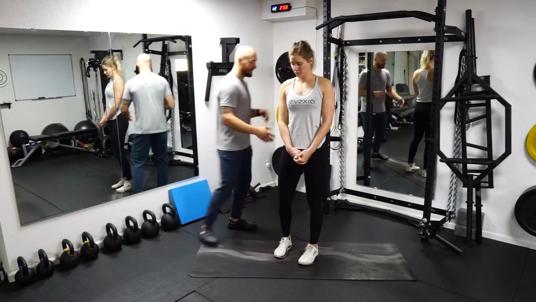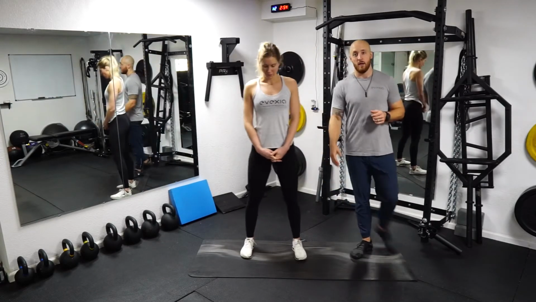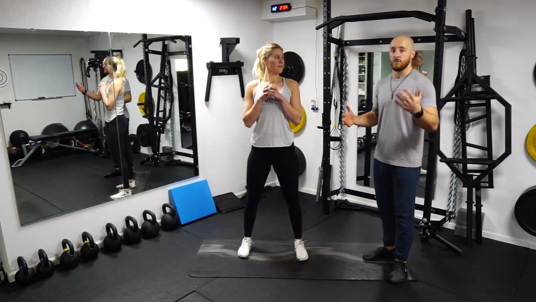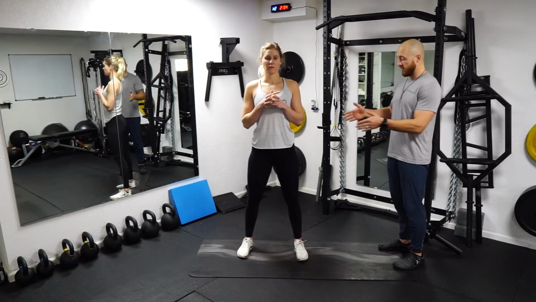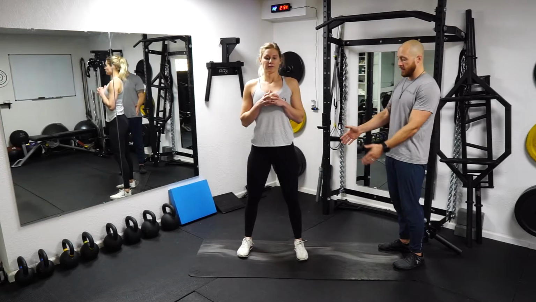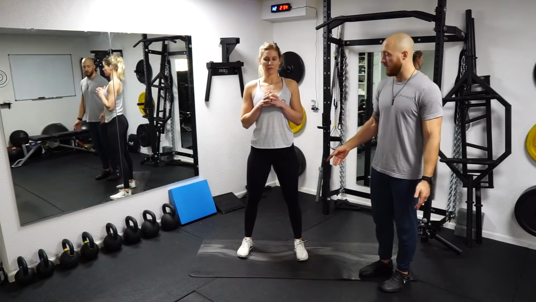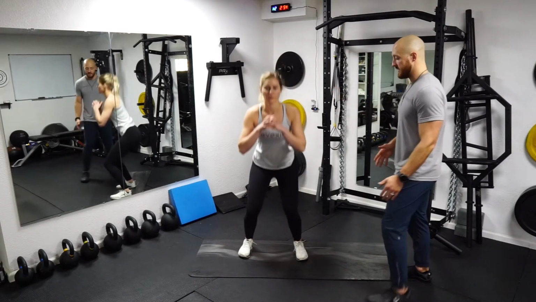So Brittany's set up for a bodyweight squat here, and when I'm assessing this, if you guys are trainers out there, or if you're just watching yourself do this, I'm going to look from a side view at what's going on, but I'm also going to look from a front or back view. So if you want to go ahead and do your squats, I'll stand from the front.